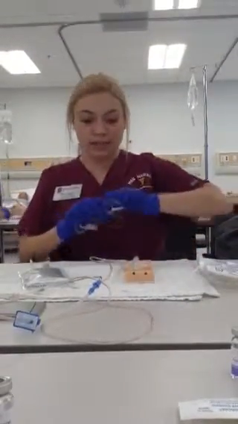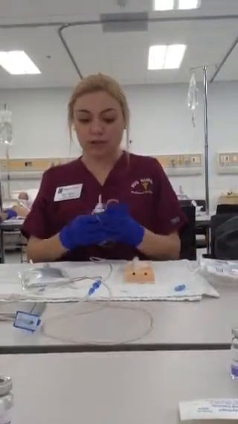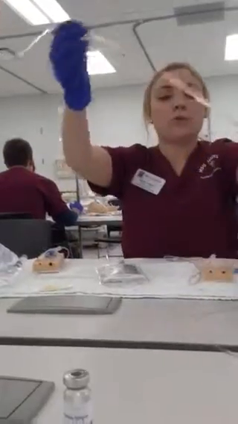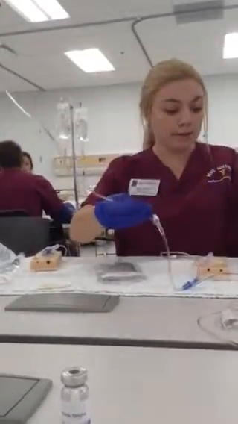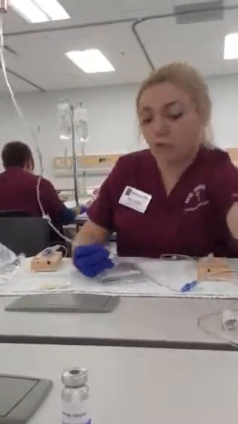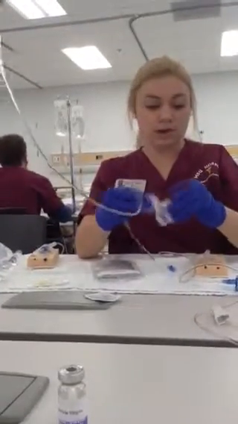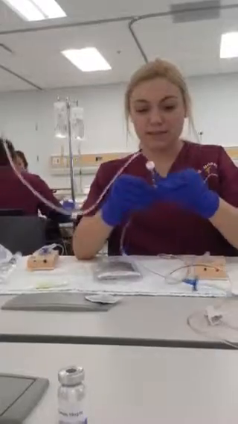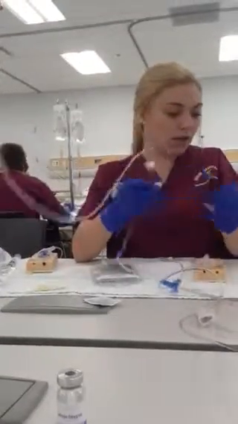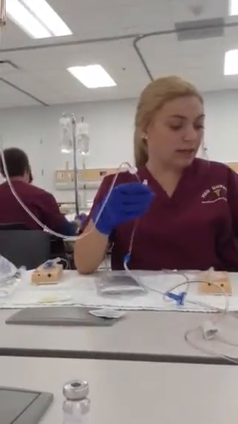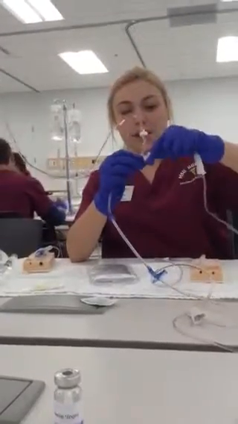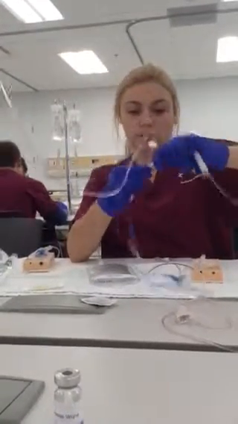we'll get out our secondary tubing, and we'll make sure to prime the tubing. So what we'll want to do is find the port that is closest to our bag. This is still sterile. I'm going to clean my port with an alcohol swab. Okay. I'm going to go ahead and attach the extra tubing to the port.